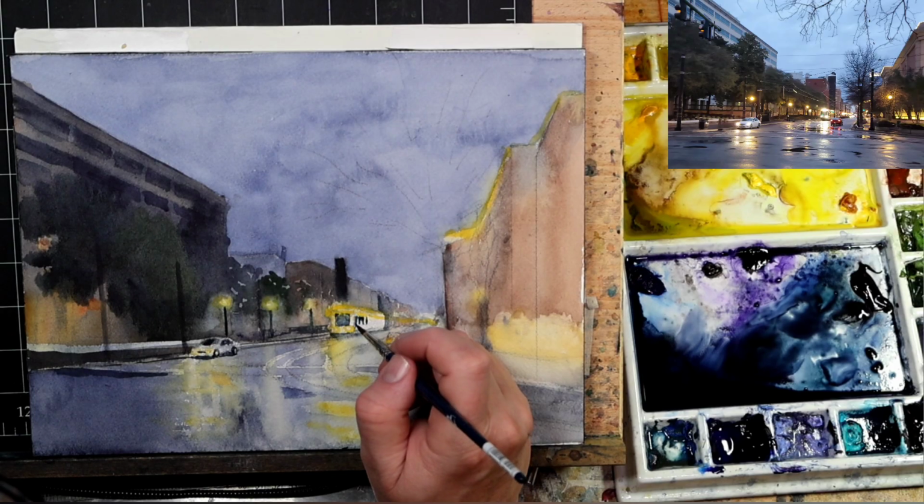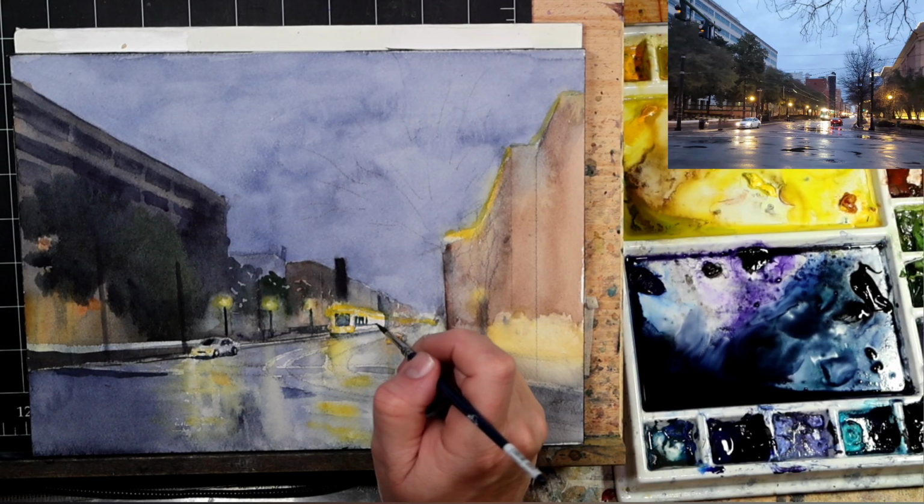Want them to look a little bit transparent.